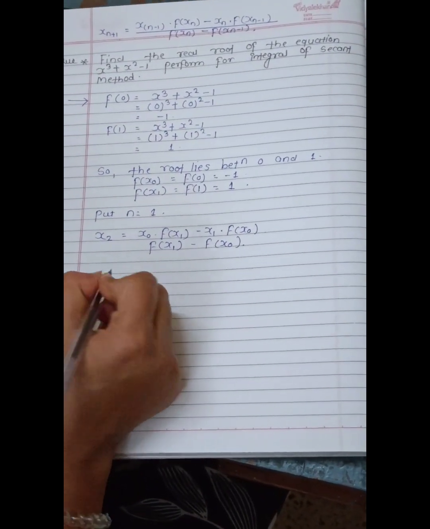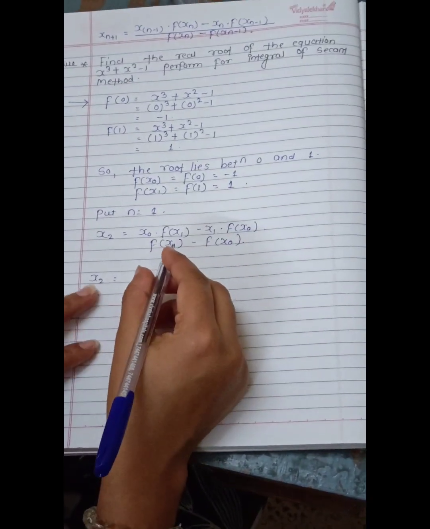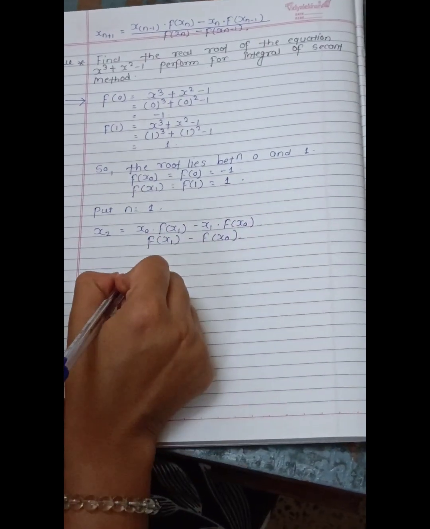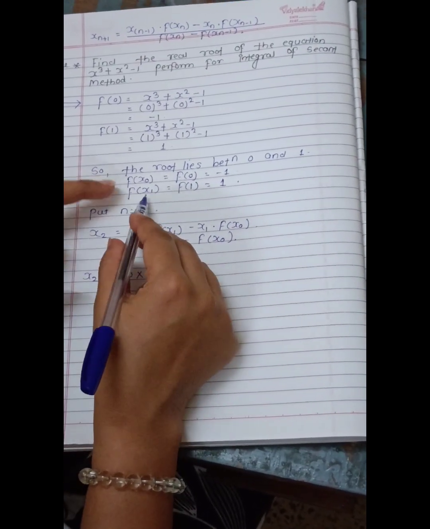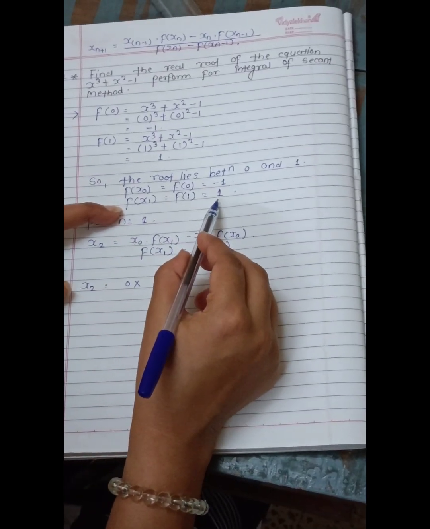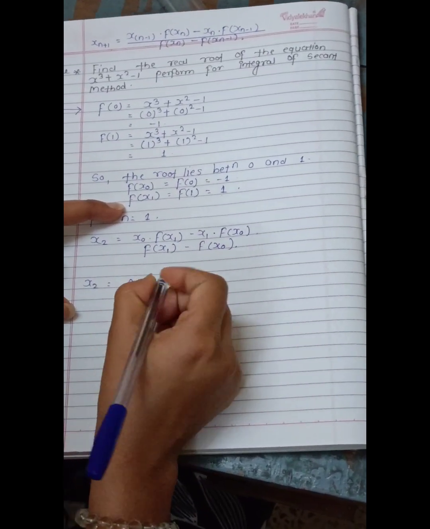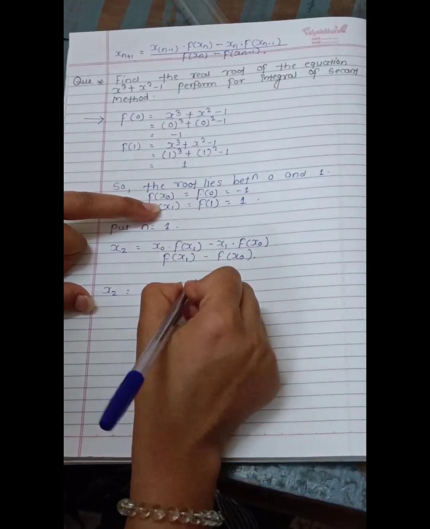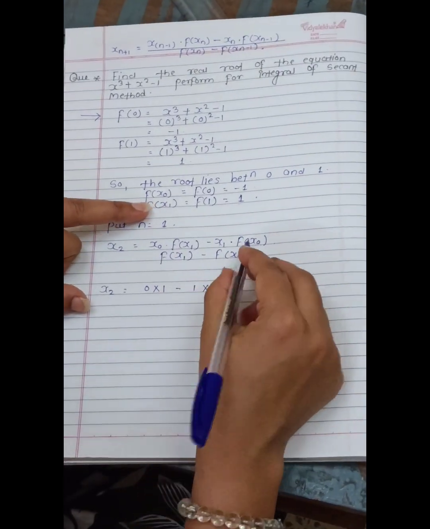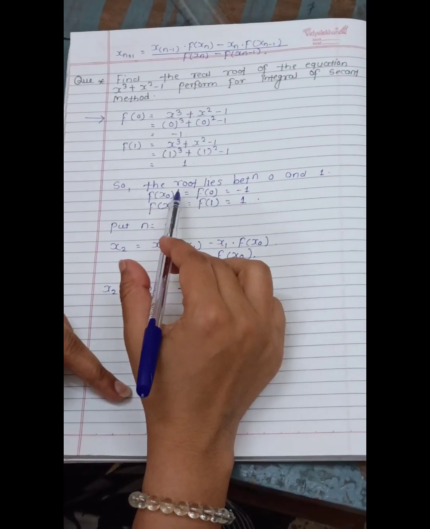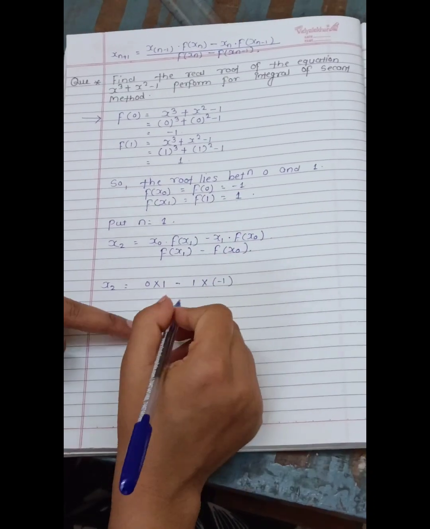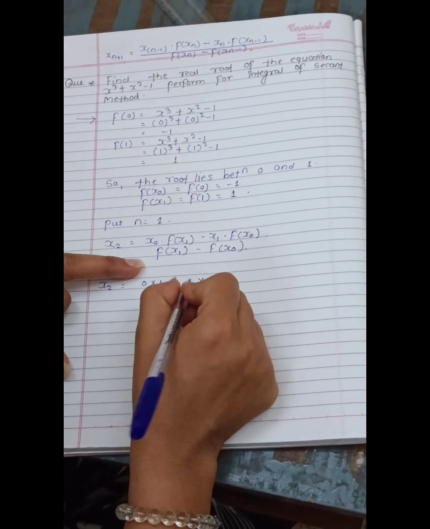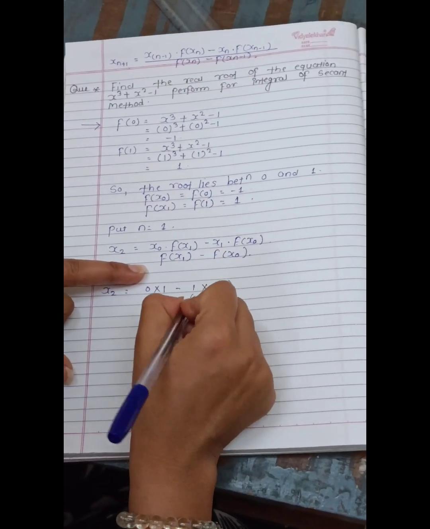Next, x2 equals x0, the value of 0, into f of x1, the value of 1, minus x1, the value of 1, into f of x0, the value of minus 1, divided by f of x1, the value of 1, minus f of x0, the value of minus 1.